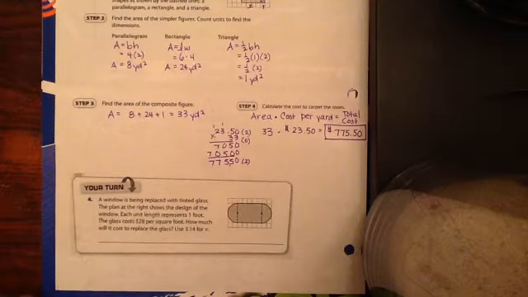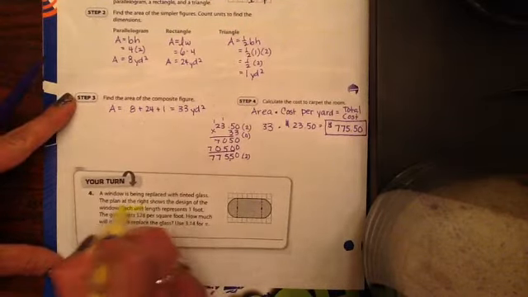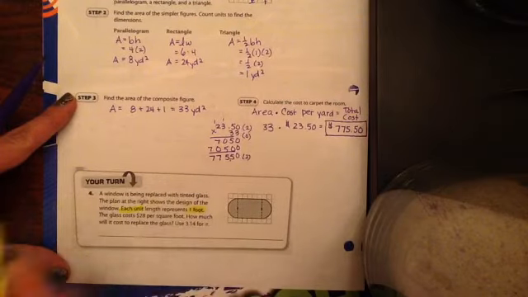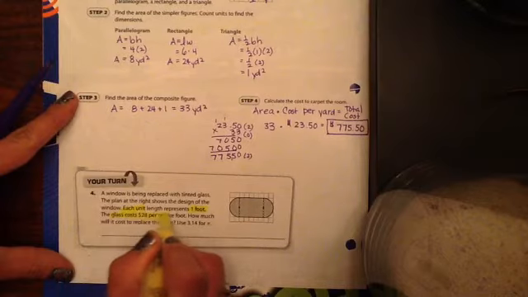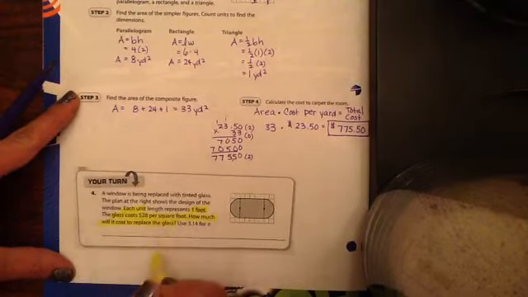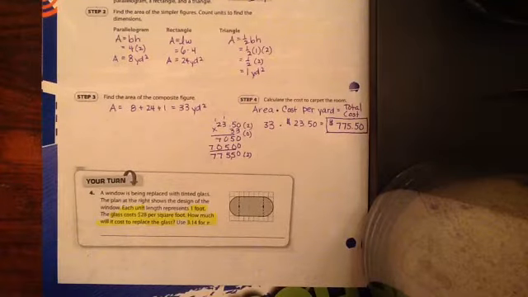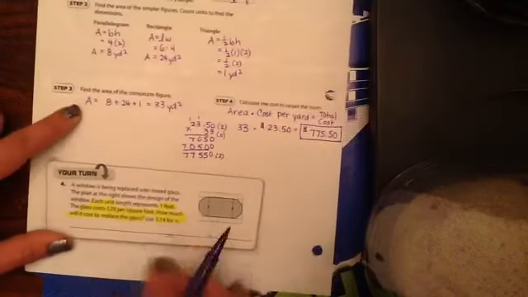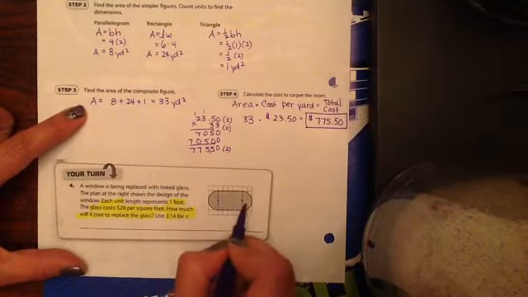It says a window is being replaced with tinted glass. The plan at the right shows the design of the window. This time, each of our units represents 1 foot. The glass is going to cost $28 per square foot. They want to know how much it's going to cost to replace the glass, and they're telling us to use 3.14 for pi.